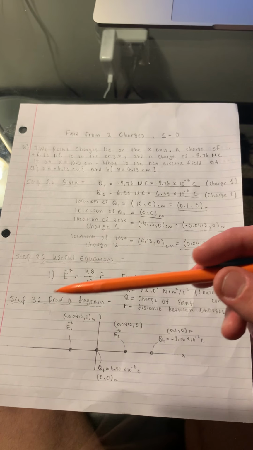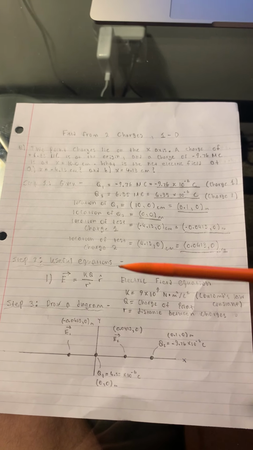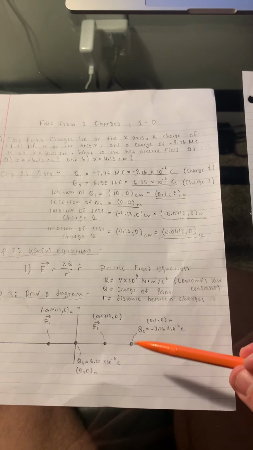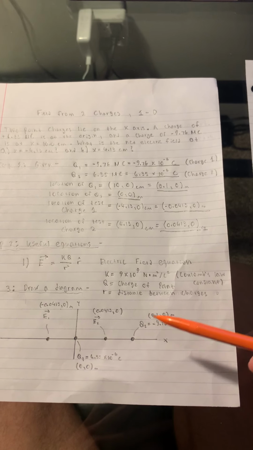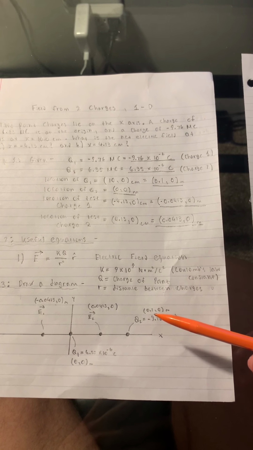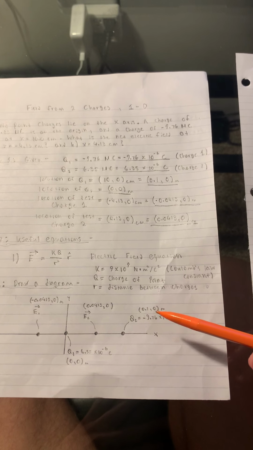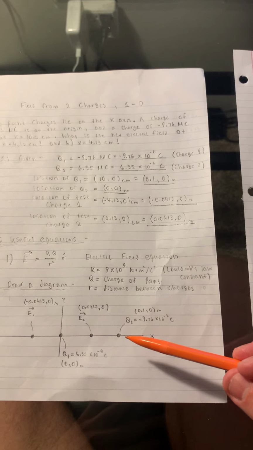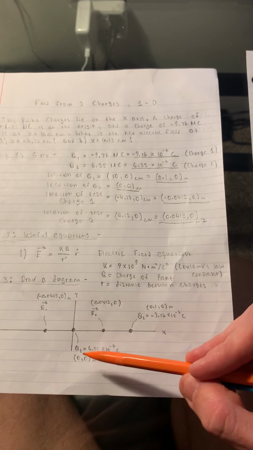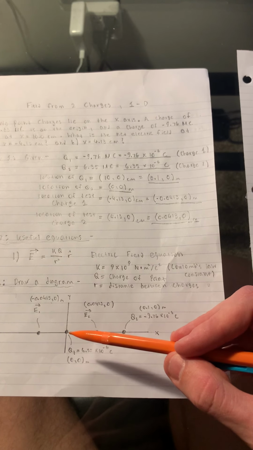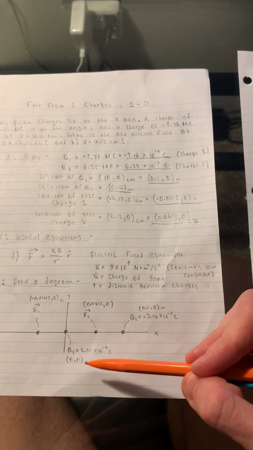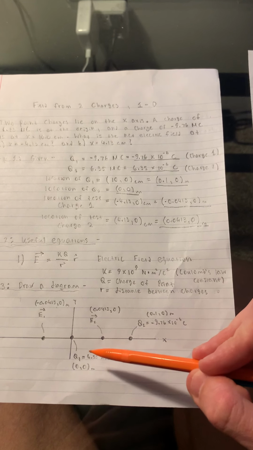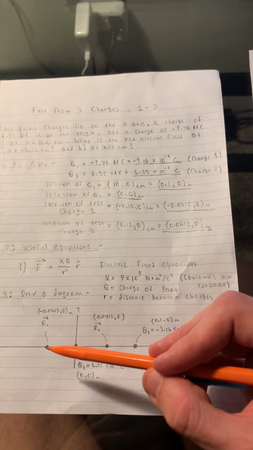And then I went ahead and drew a diagram for step 3. So we have our charge 1, which is 0.1 meters in the x and 0 meters in the y, so it lies to the right side of this x-axis. Charge 2 is 0 on the x, 0 on the y, just like the problem stated. And then here are two test charges.